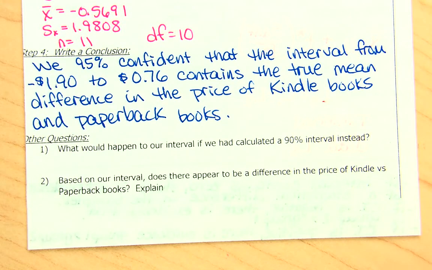So the process should seem very familiar to what we've been doing. It's just slight differences in the wording, but that wording you can get right from the way the question was asked. So it's very similar to what we did with just a one sample for means.